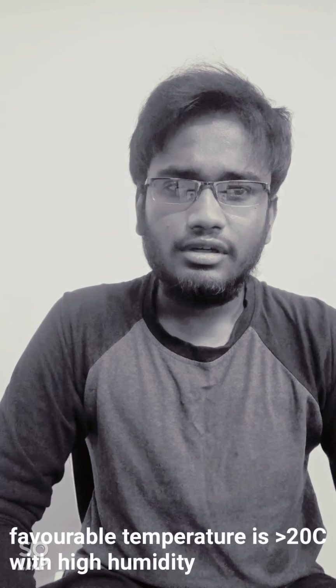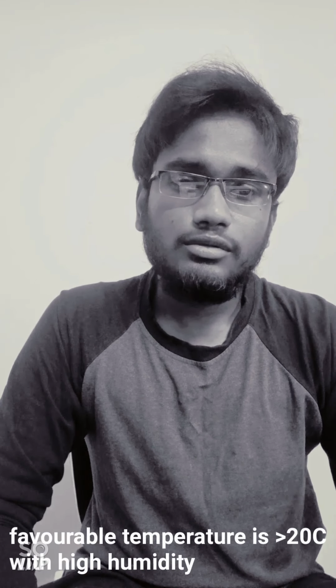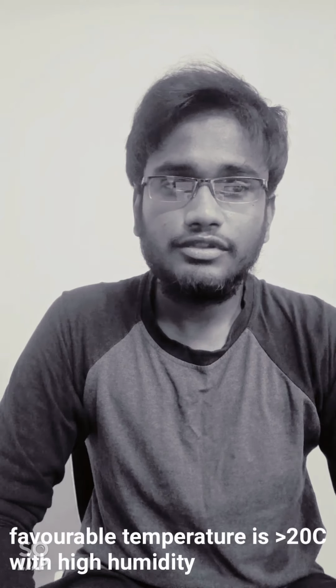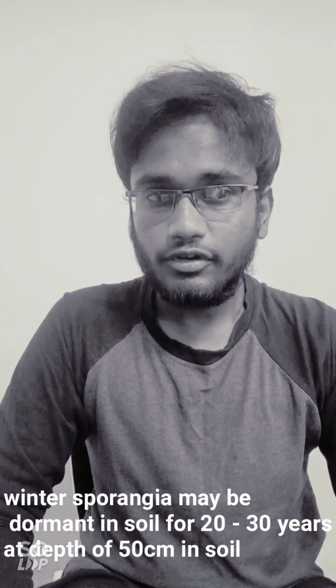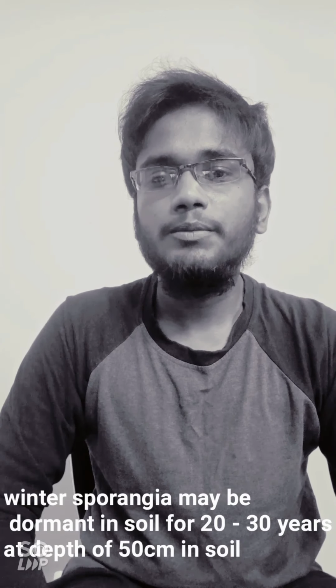Favorable temperature is more than 20 degrees Celsius with high humidity. Winter sporangia may be dormant in the soil for about 20 to 30 years at a depth of 50 cm in the soil. Next, control measures.